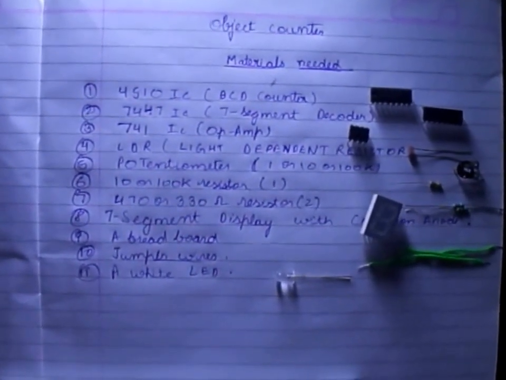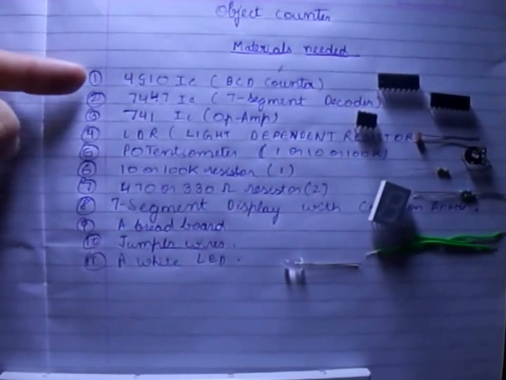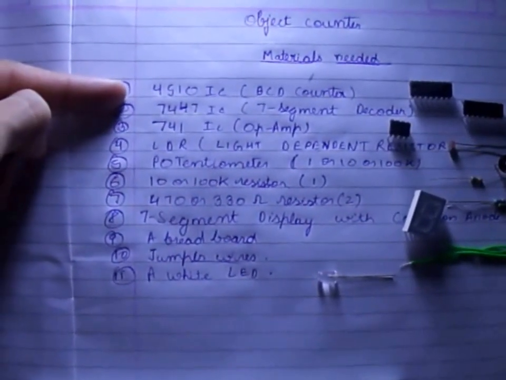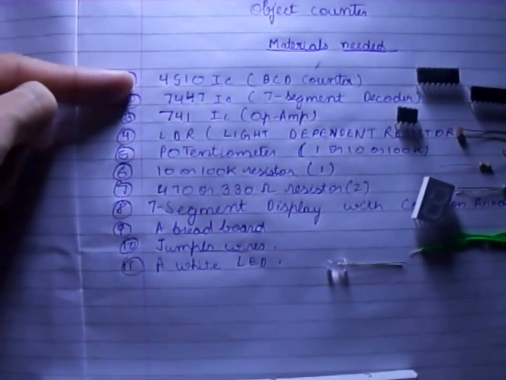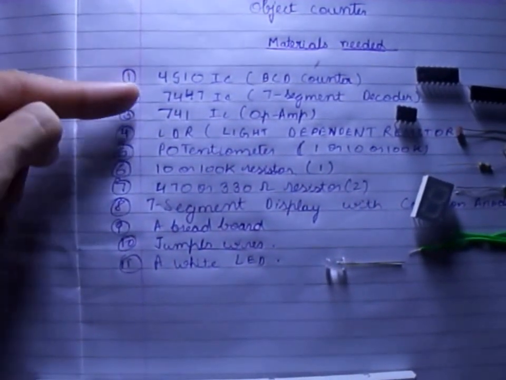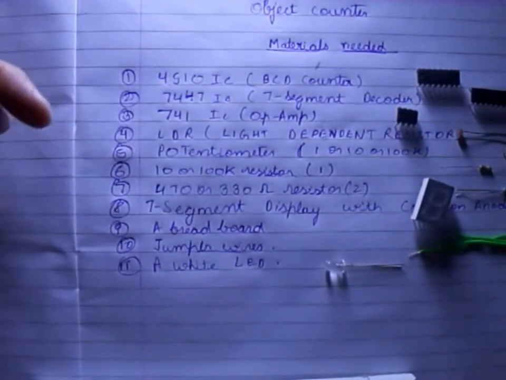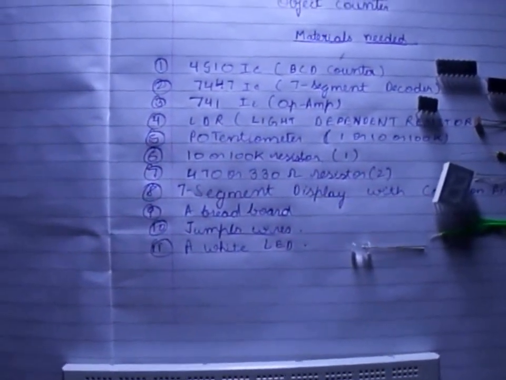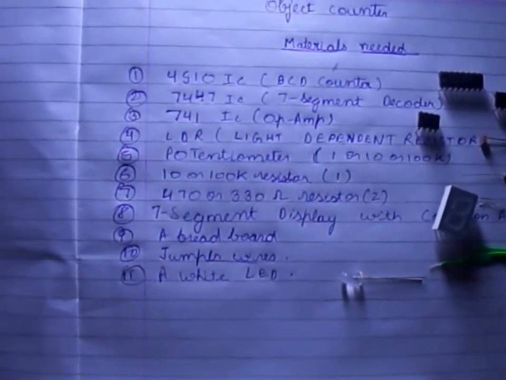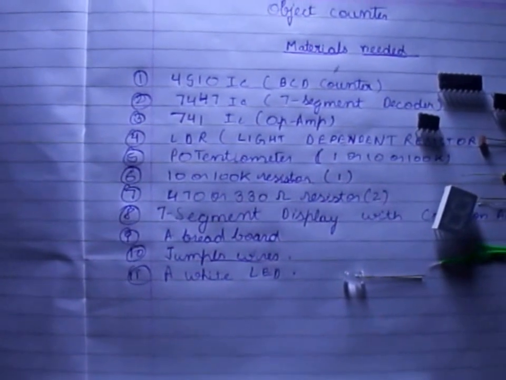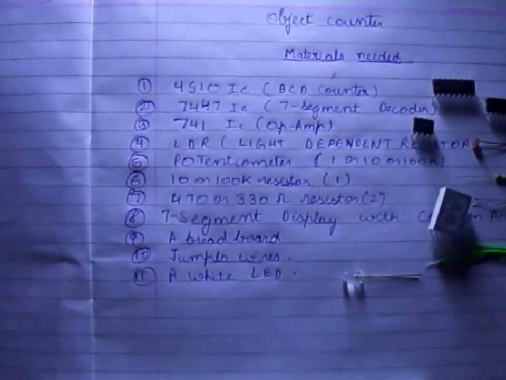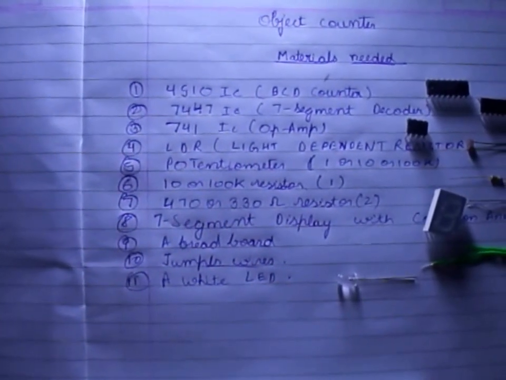Starting from the first one, that is 4510, it is the BCD counter, that is binary coded decimal counter. The 7447 is a 7 segment decoder, that is a common anode decoder. That is, if we feed into it the binary coded decimal input, then it will give output as a 7 segment display for the 7 segment display of type common anode.